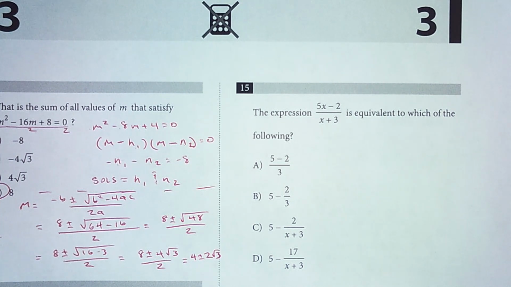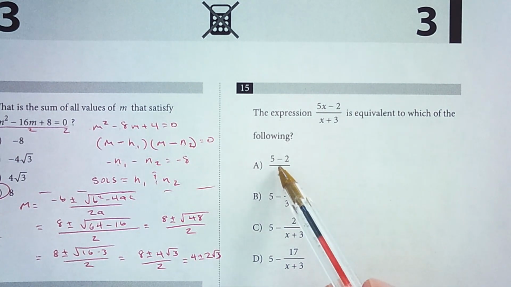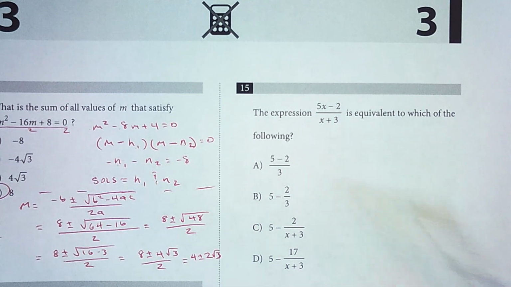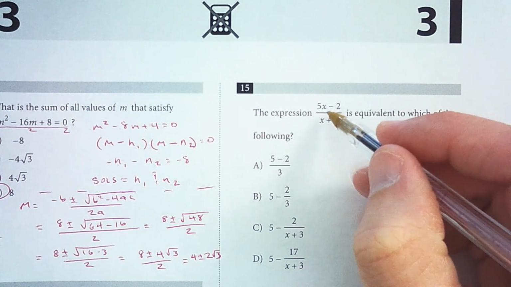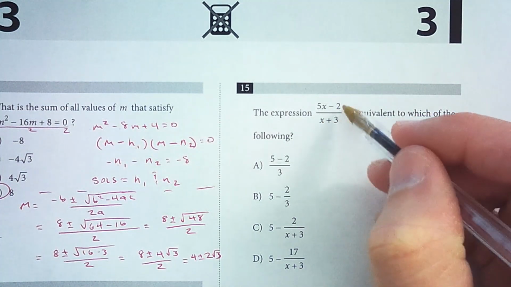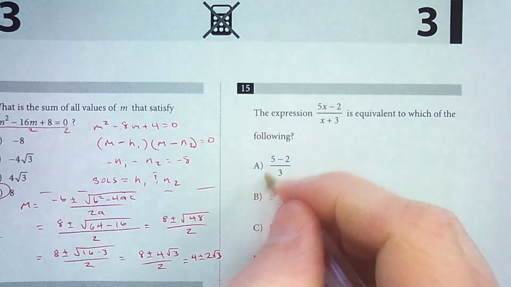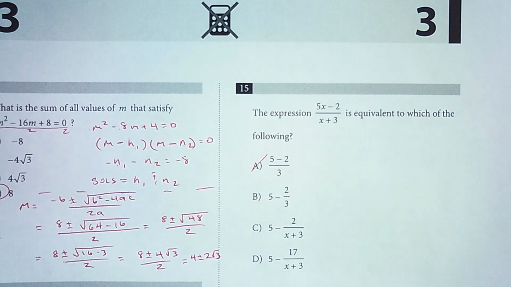So the first thing I want to point out is why A is not correct. A lot of people like to just try to cancel out that x, but you can't do that unless you can cancel an x out of all four terms, and you can't. So A is not correct.